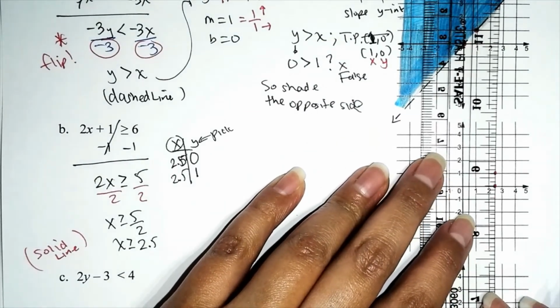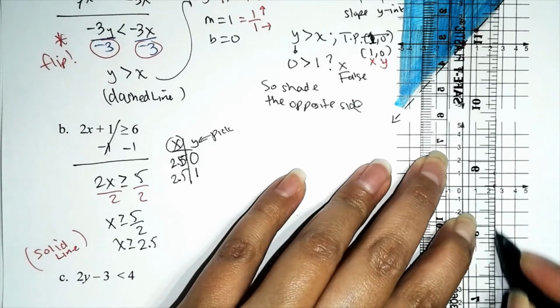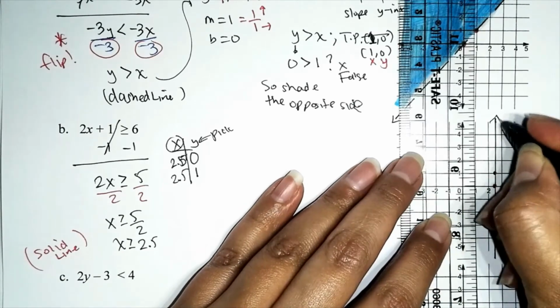We said solid line, right? Yes. Okay, so let's go ahead and graph it.